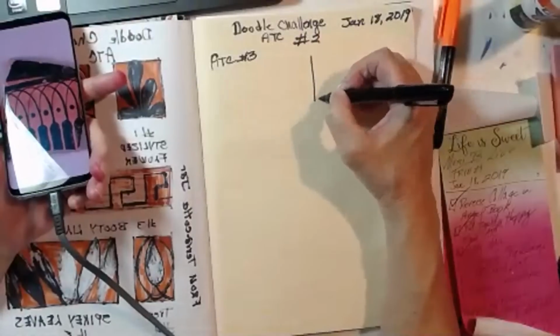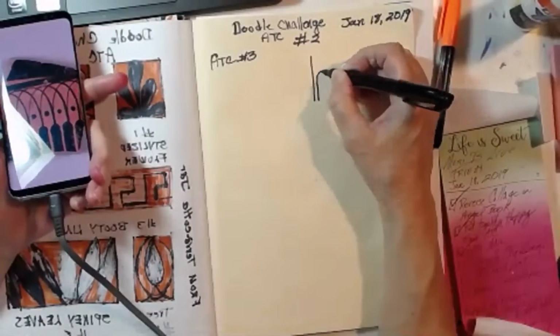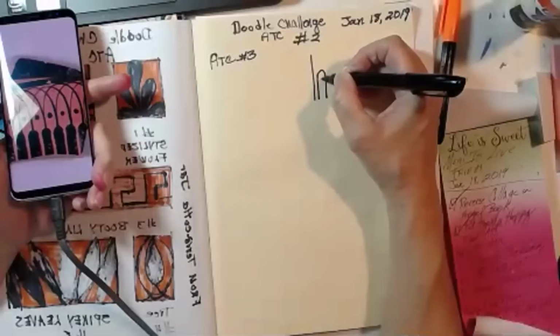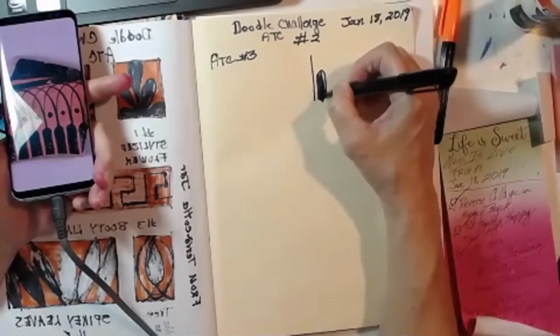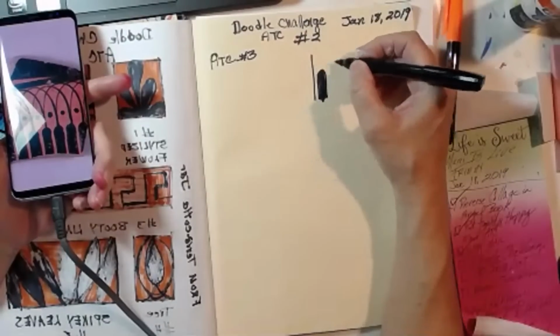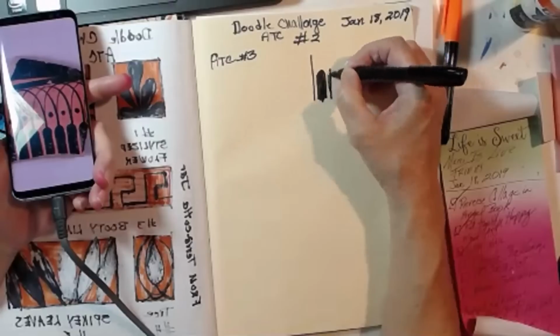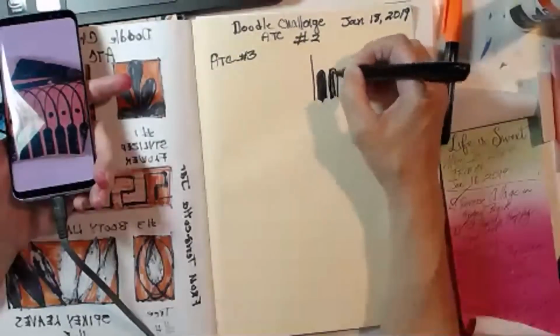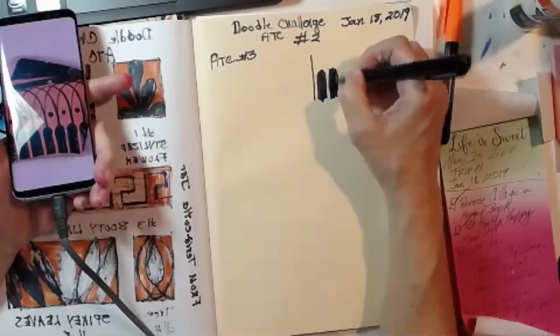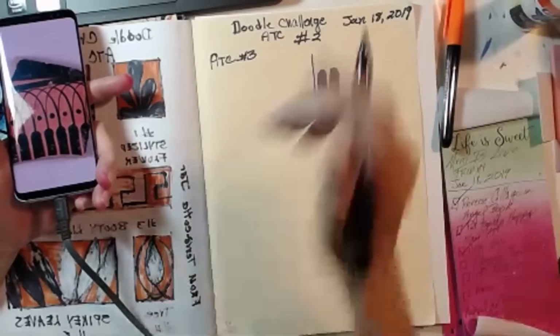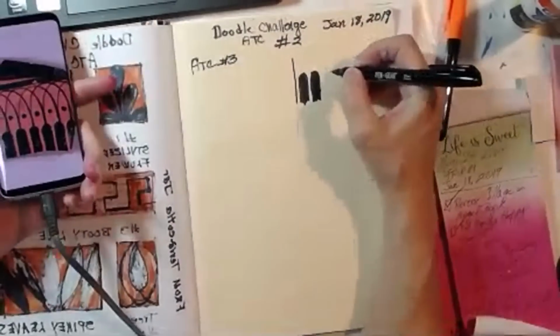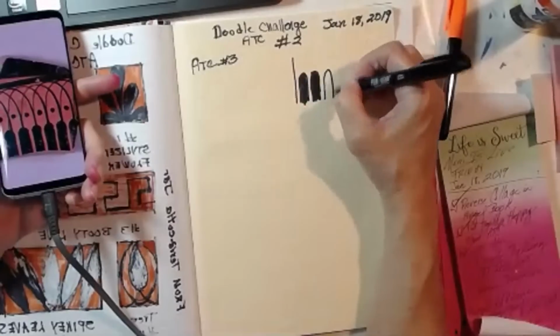So you have these kind of, I don't know, loopy cylinders with the curved top. So I'm going to draw 6 of these. 1, 2. And you might want to draw these small if you're going to put all 5 on an ATC. I'm just drawing it big here so you can see it. 3.